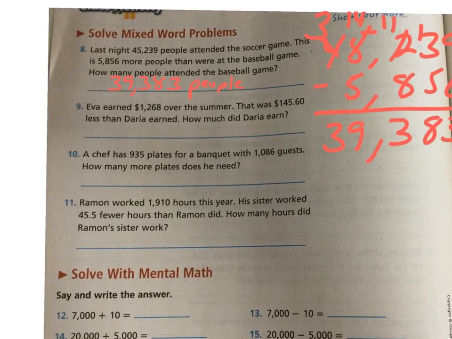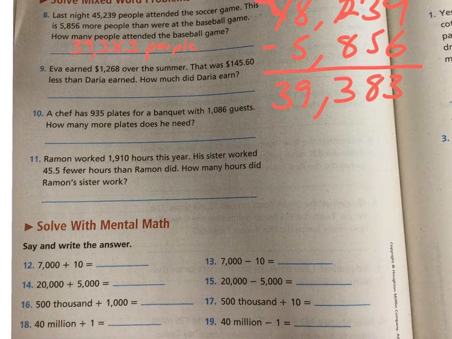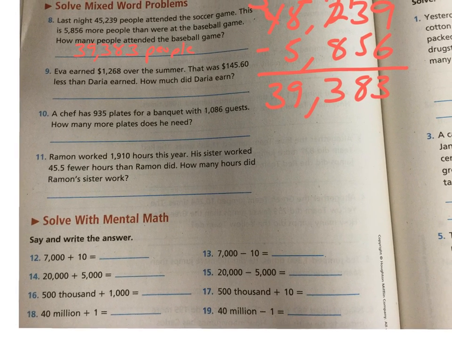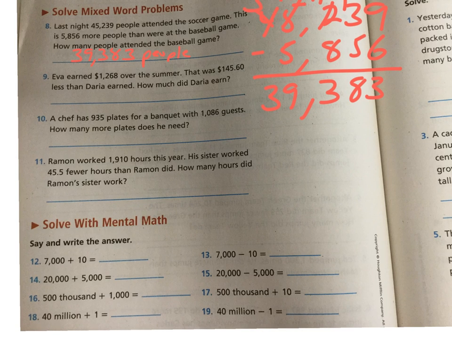All right. So what I'd like you to do now is work on 9, 10, 11, and then on 12 through 19 down here at the bottom, use mental math. We got a lot of zeros. Use that mental math to make it simple and write the answers there. Pause your video, do 9 through 19, then come back and check your answers.